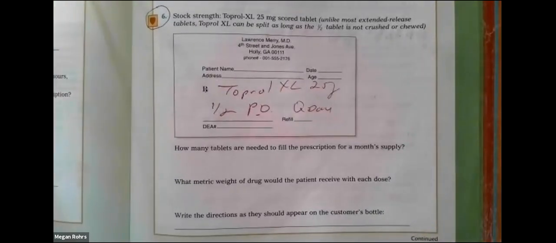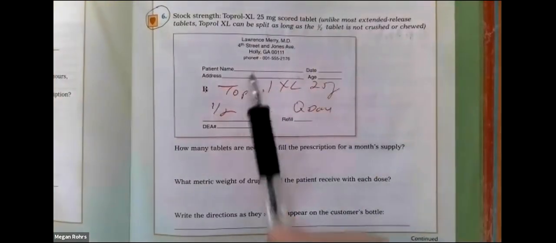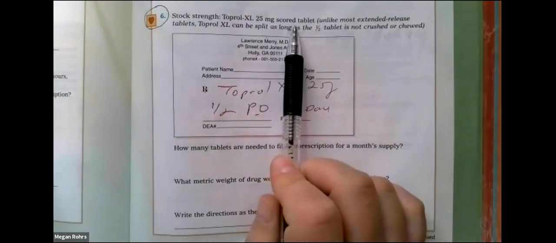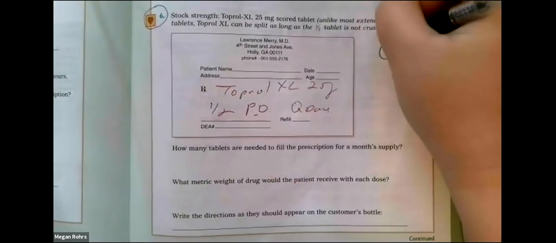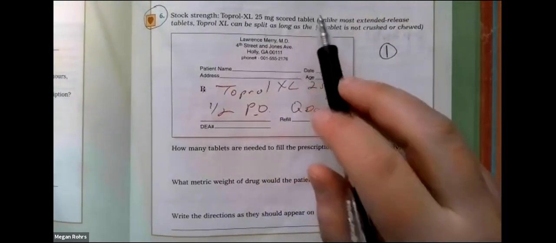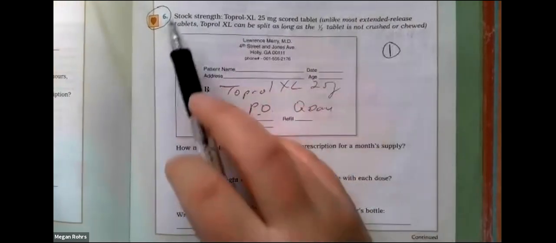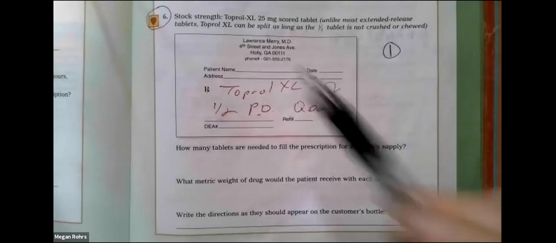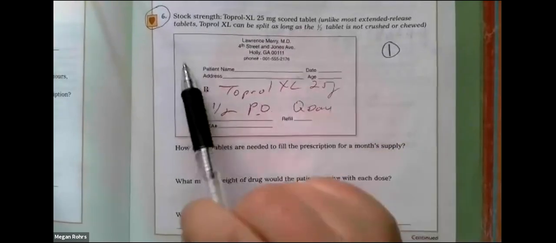So it says we have in stock Toprol XL 25 milligram scored tablets. Scored tablets are the ones that have that little line in the center, so these can actually be broken in half. It says, unlike most extended release tablets, Toprol XL can be split as long as the half tablet is not crushed or chewed. Okay, so here's an example of a written order.